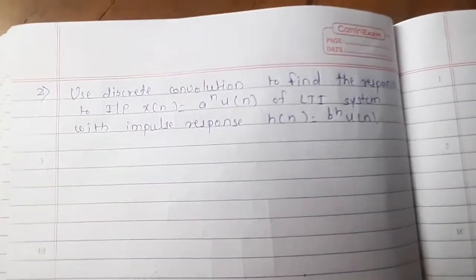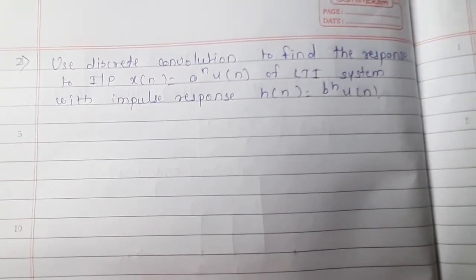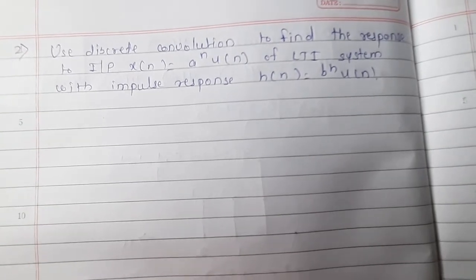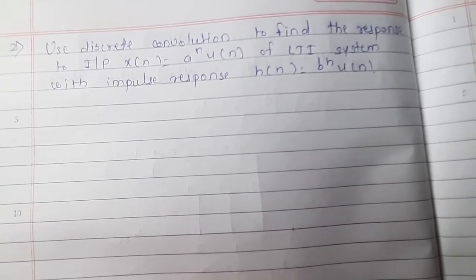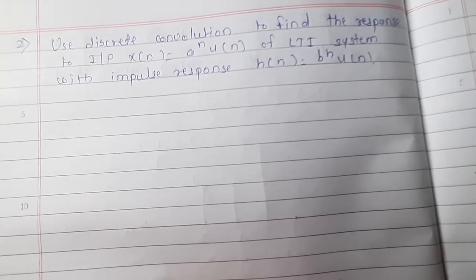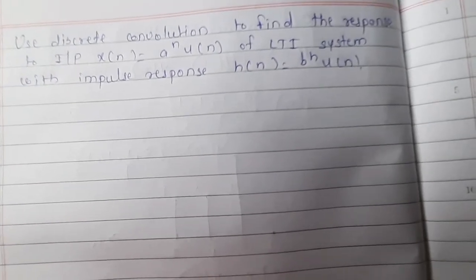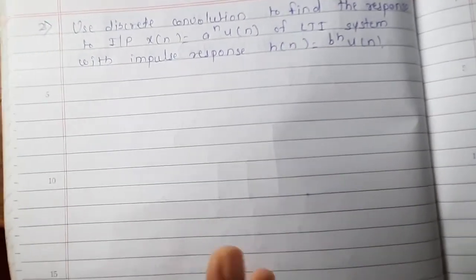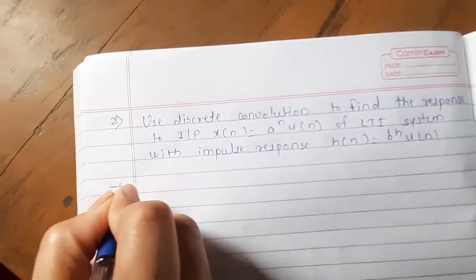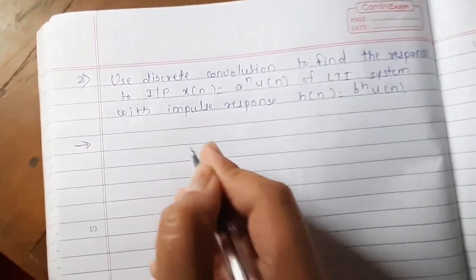Use discrete convolution to find the response to input x of n is equal to a raised to n u of n of the LTI system with impulse response h of n is equal to b raised to n u of n. Problem based on the convolution. So first we write here what is given.